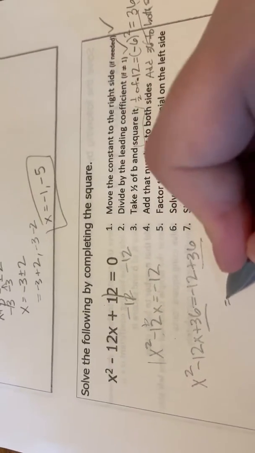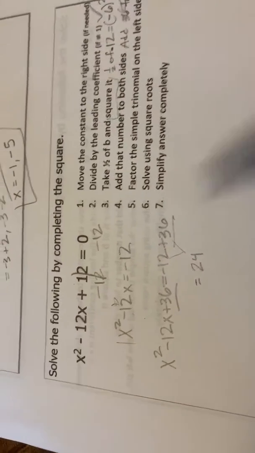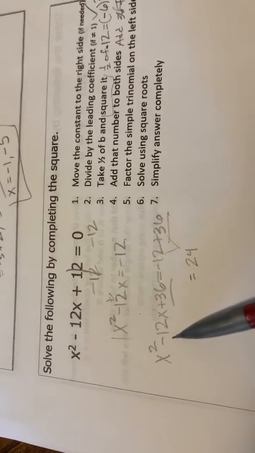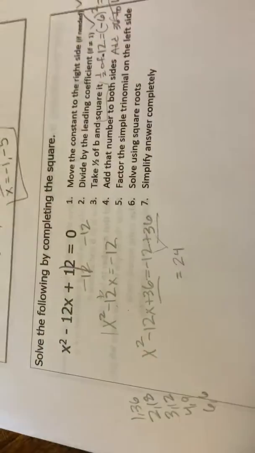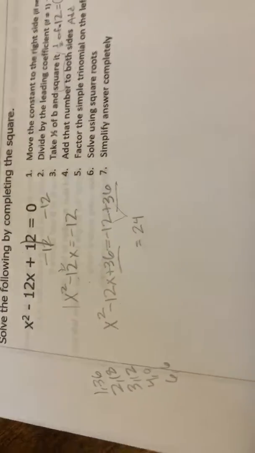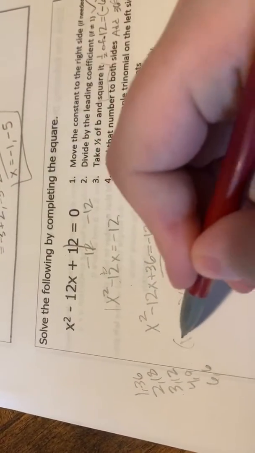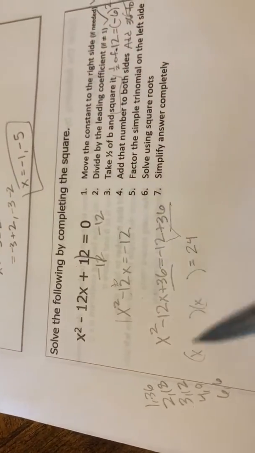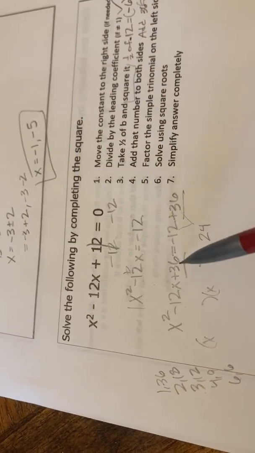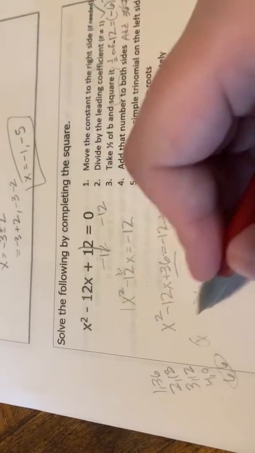All right, so on the right side, that makes 24. Okay. Here, I'm looking for factors of 36 that make 12. Hopefully, you guys have noticed something, that since these have to be a perfect square trinomial, these numbers always end up being the same. So it always ends up being what number times itself gives you 36. Anyway, what numbers add to be 12? That's 6 and 6.